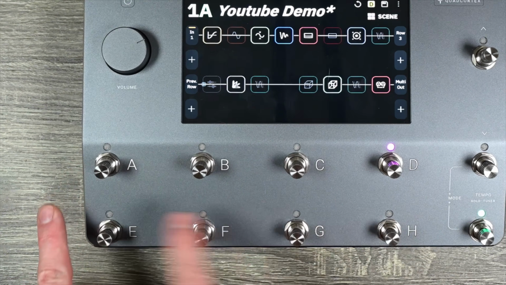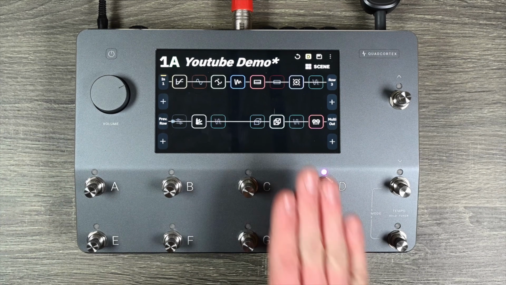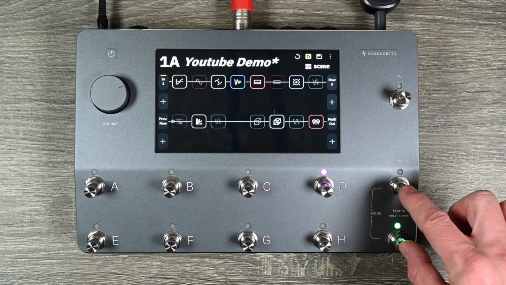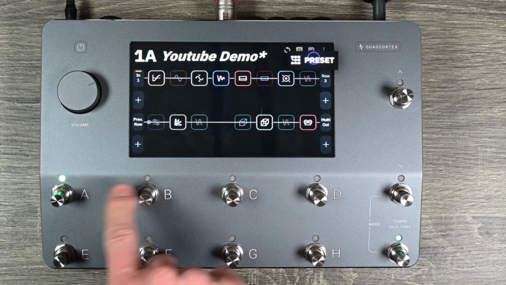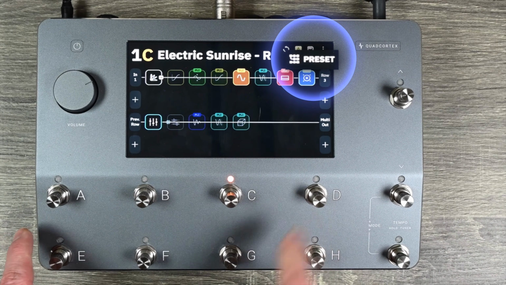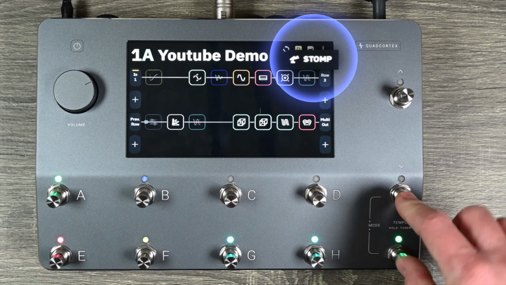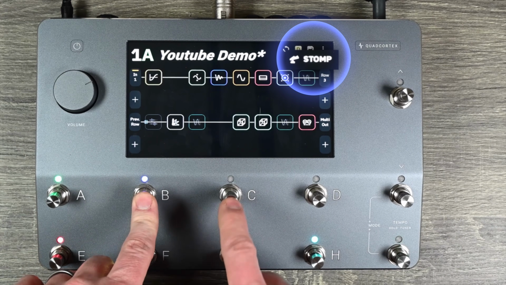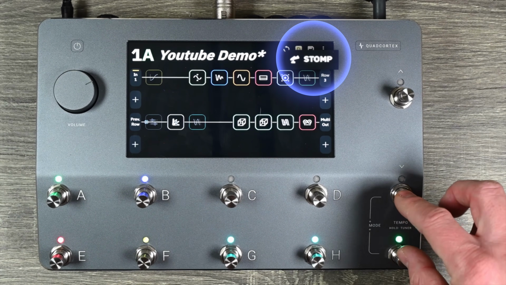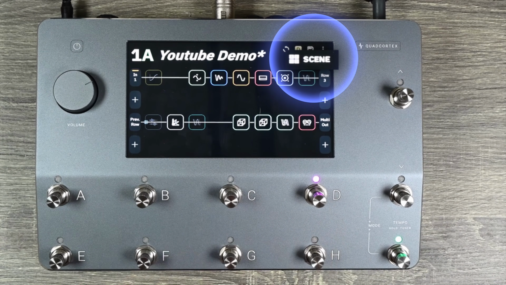I have 8 different scenes that I control with the foot switches. So remember, the foot switches will respond differently depending on which mode that you're in. If you're in preset mode, I'm going to start changing through different presets. When I'm in stomp mode, I can turn on and off individual effects. And when I'm in scene mode, I have 8 different scenes.